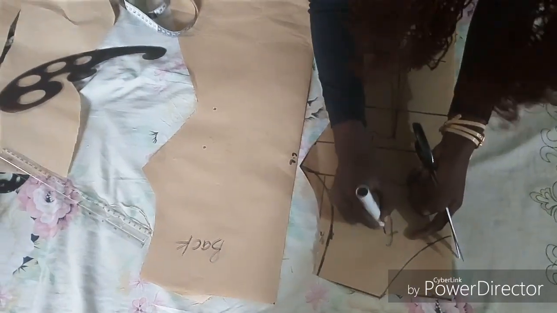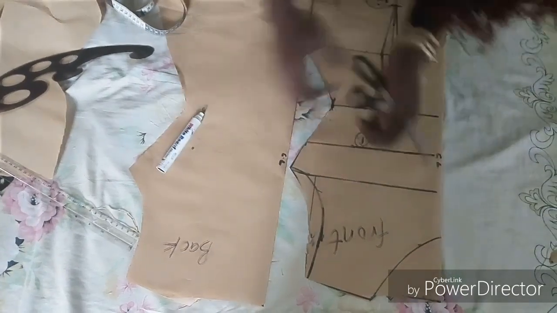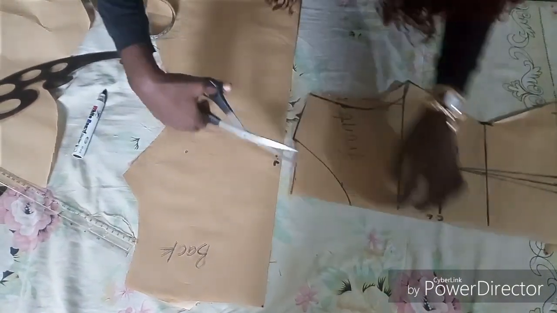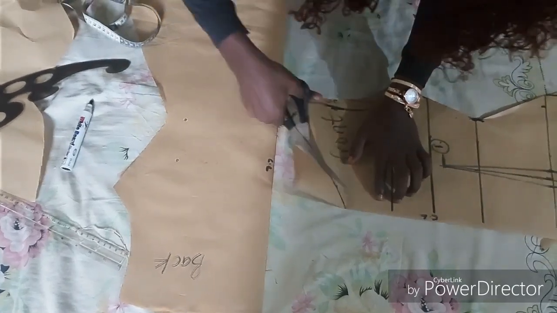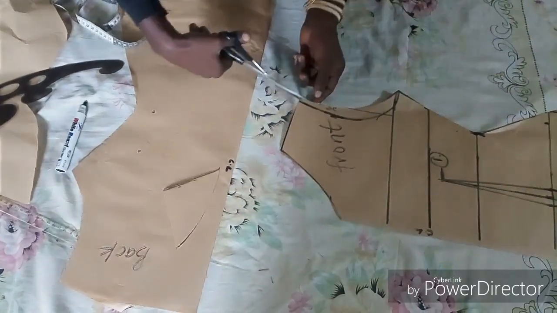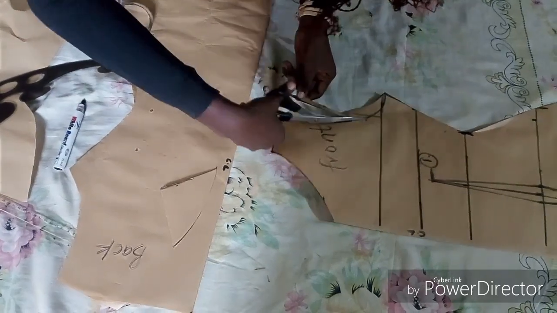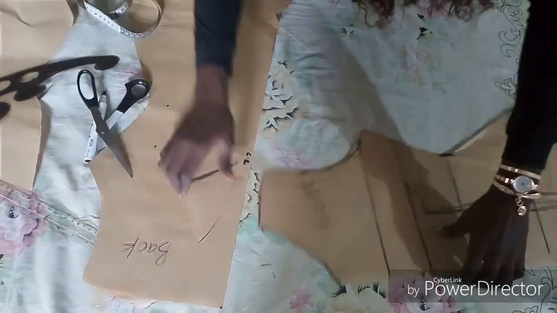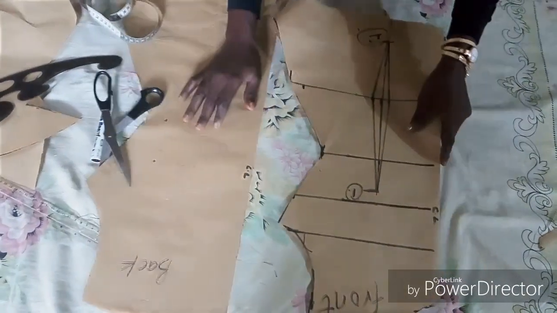and this is the front. So let me cut out the neckline for the front, and the armhole for the front too. So this is my front and this is my back.